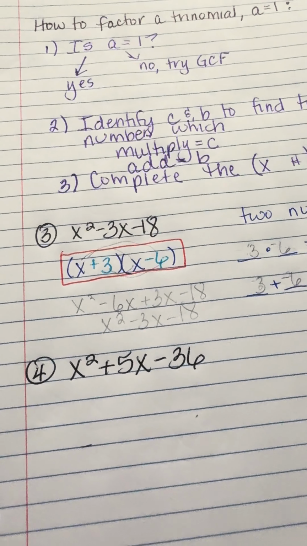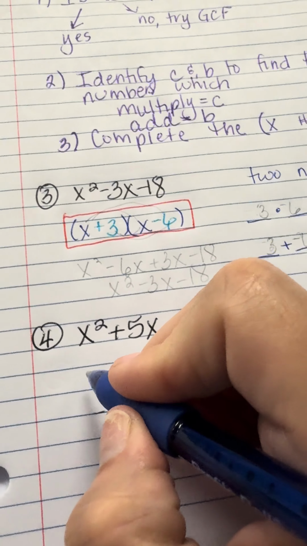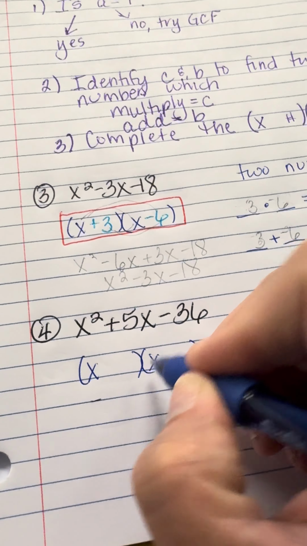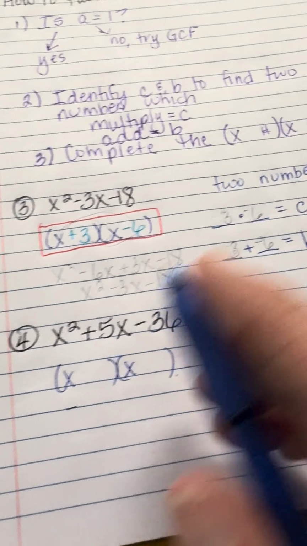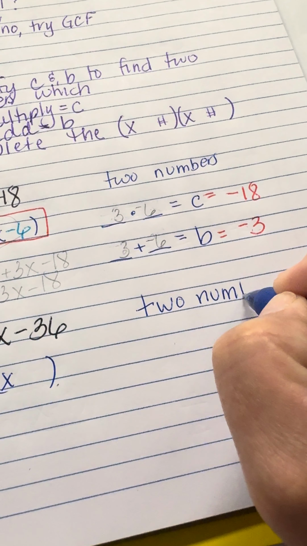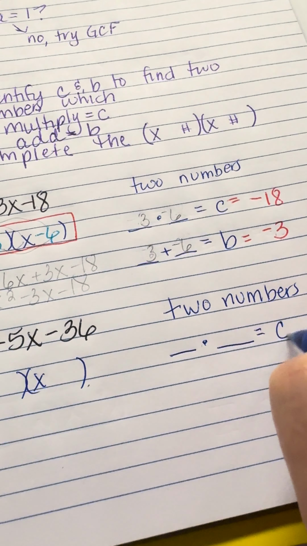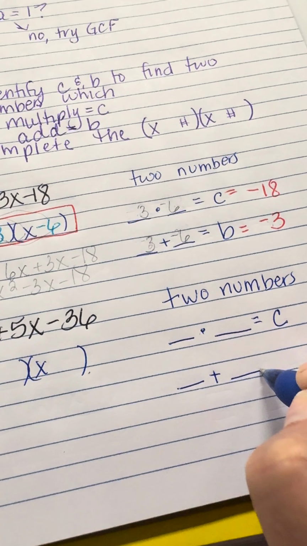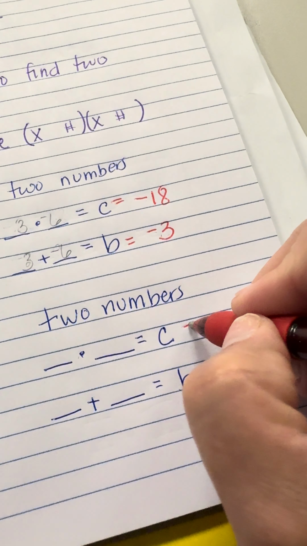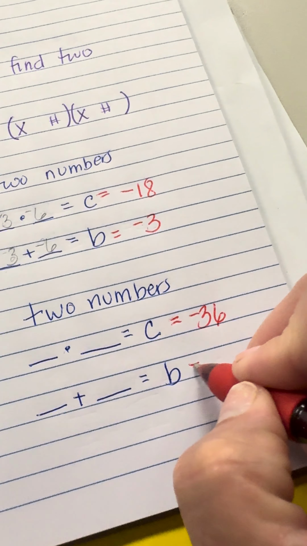All right, here's number 4, x to the second power plus 5x minus 36. So we're going to have 2 sets of parentheses. It's going to be an x times an x to give me that x squared. Over here, I'm looking for 2 numbers. Those numbers are going to multiply to give me c, and those same numbers are going to add to give me b. C here is negative 36. B here is positive 5.